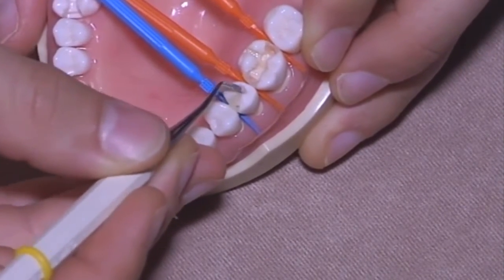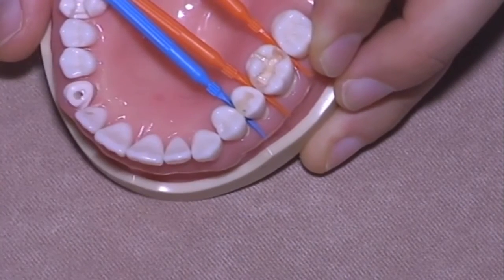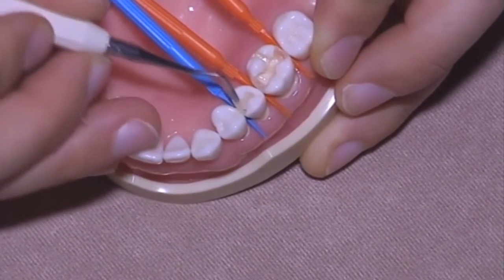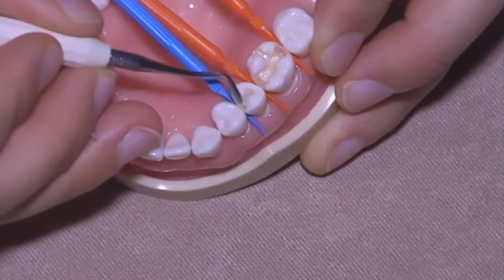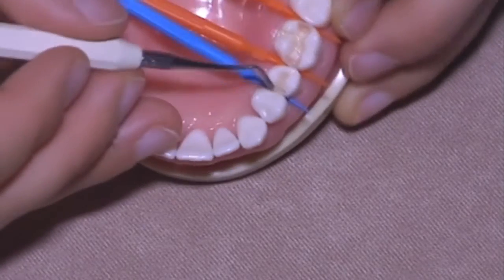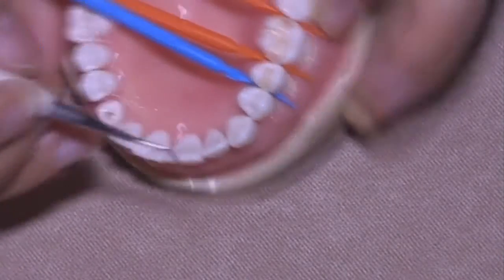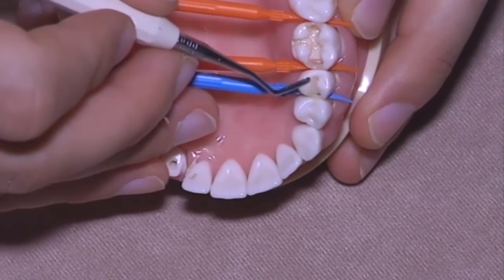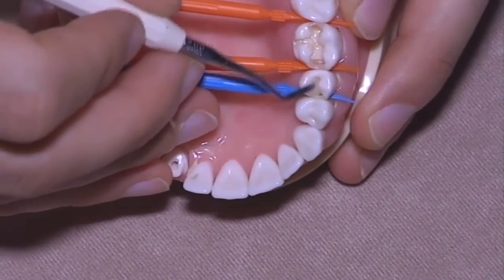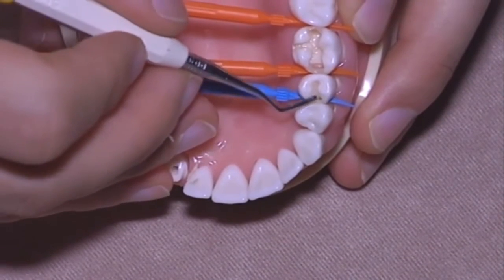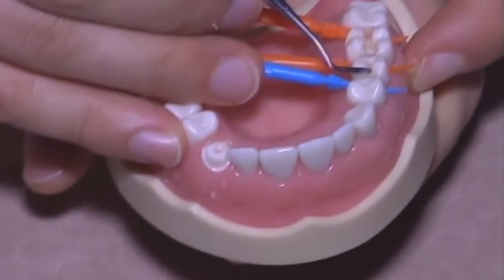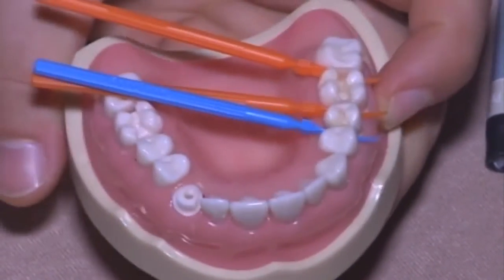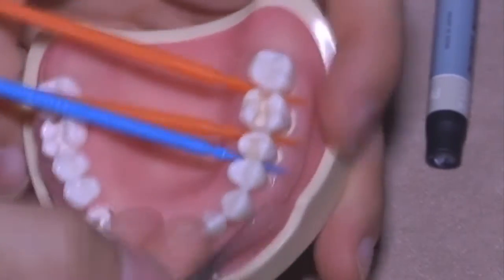So first I shape the palatal side of the cavity, and then I will shape the vestibular side. With the spatula, usually we have already the tooth telling us the anatomy. So just follow the anatomy like this, placing the first layer of composite.